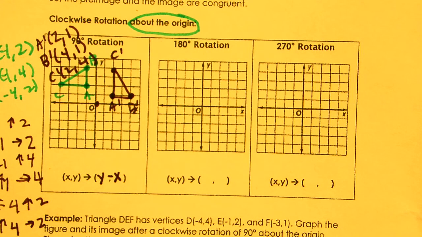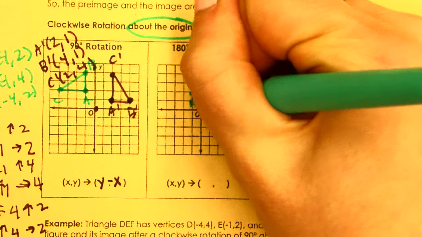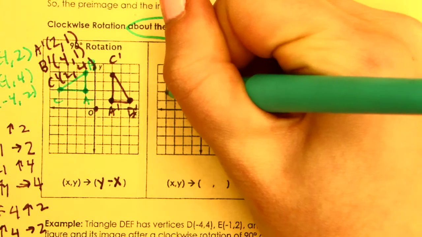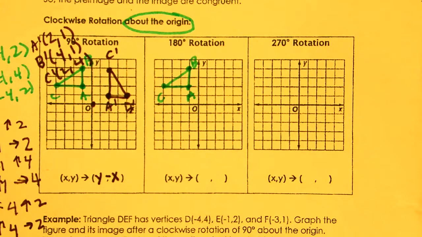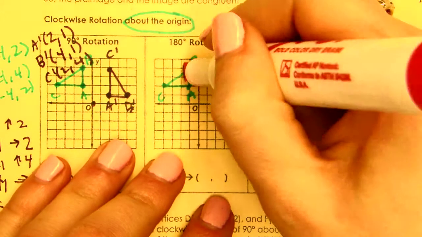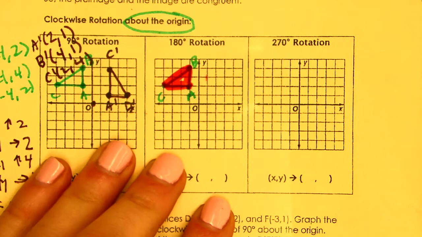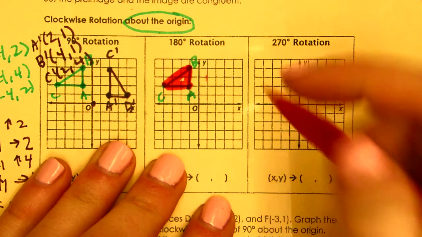So I'm going to use the same original triangle. A is here, B is here, C is here. And now we're going 180 degrees clockwise about the origin. So again, if I were to use my transparency, I would do it like this, and I would rotate it 180 degrees.